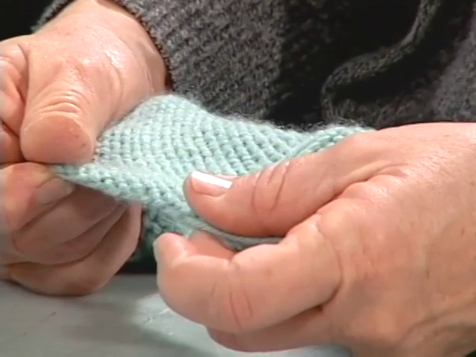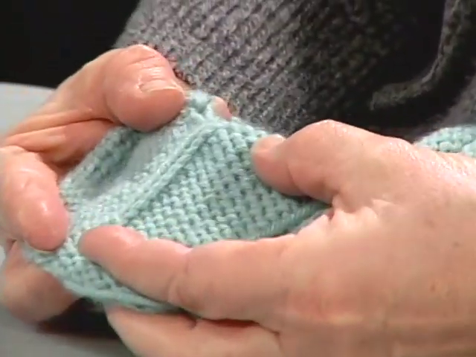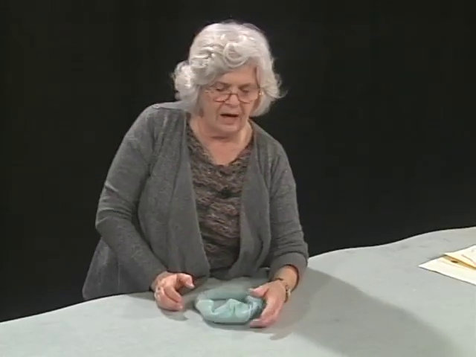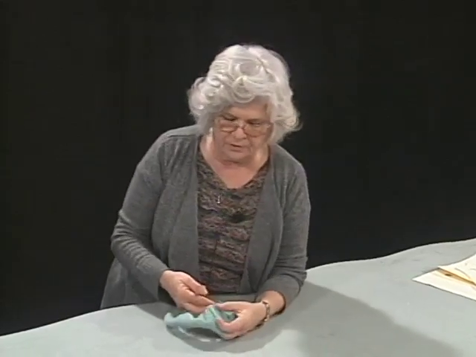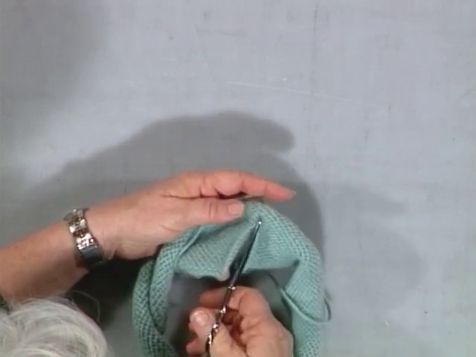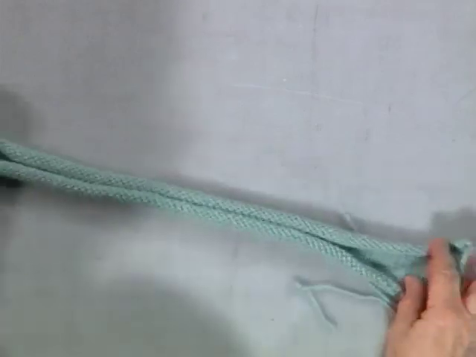rows or the courses. Now I have switched stitches here so you can see a knit stitch on the purl to follow the cut that would be made to flatten out this tube to make a flat piece of fabric.